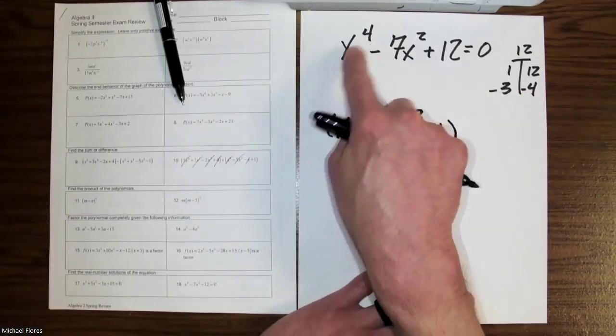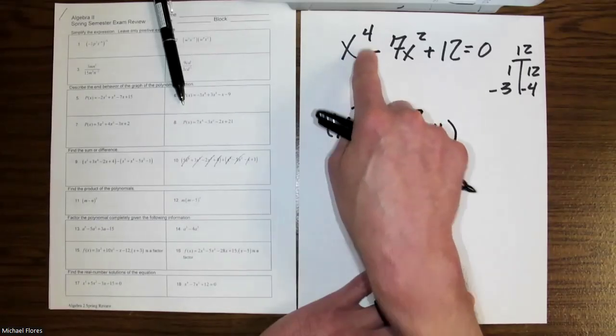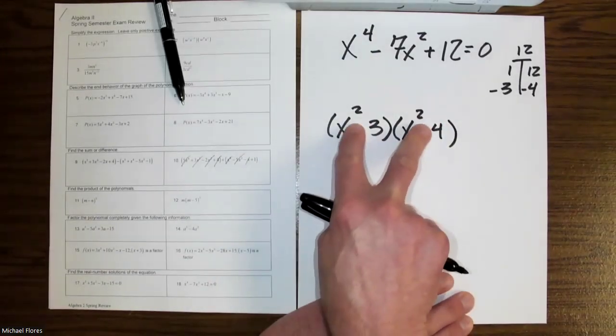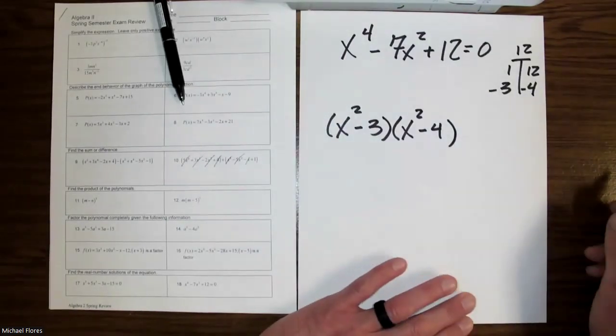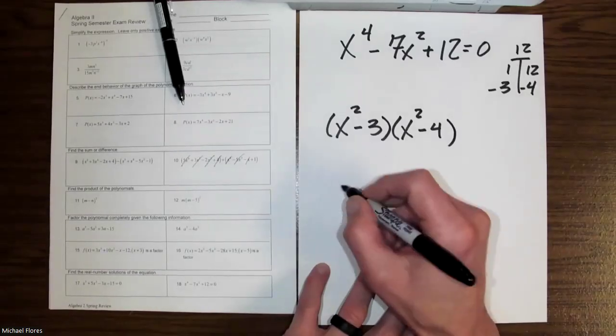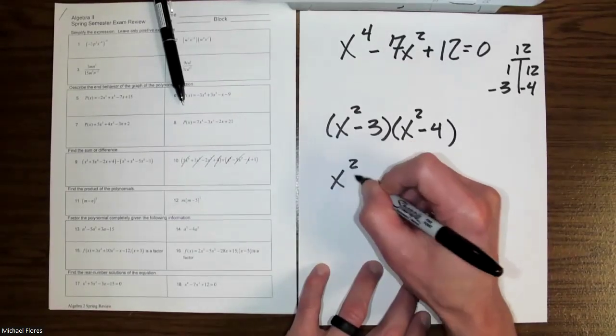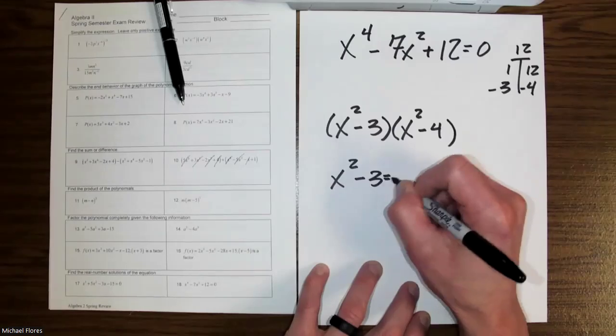If your leading term is x to the 4th, then when you go to factor, they should be x squared rather than x. Why? Well, look, x squared times x squared is x to the 4th. So hopefully that makes sense. Now we're still finding the real solutions here. So let's set these equal to 0 and solve.